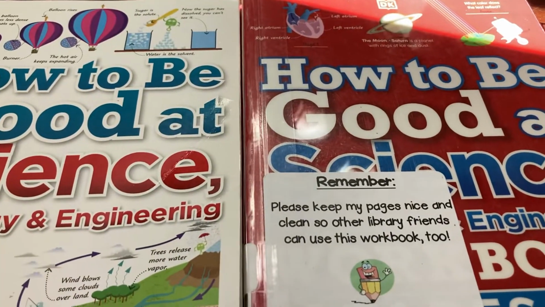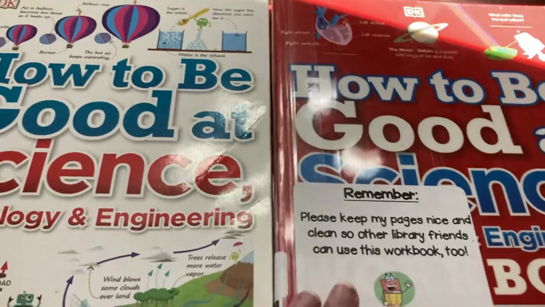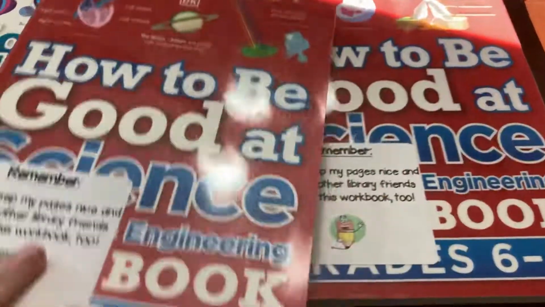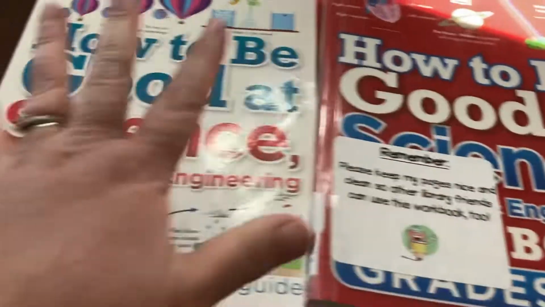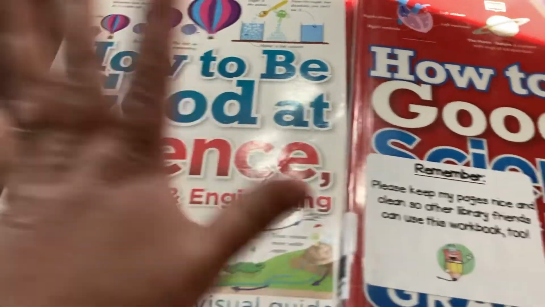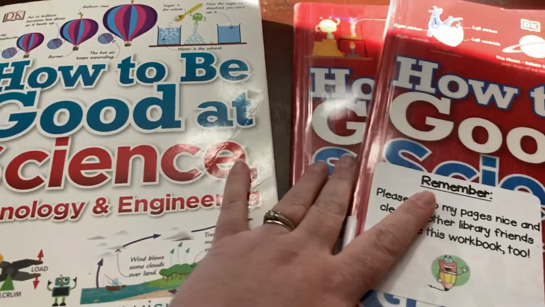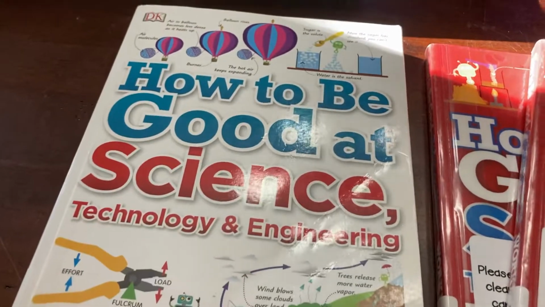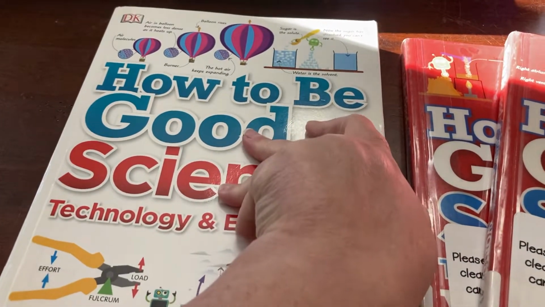And I kind of made that decision, but I wanted to show it to you because I wasn't sure how these workbooks were laid out. Do they work page by page with this, or how does that go? So I thought I would show you in this video. So here's this book. It is about 2 years old. I think it came out in 2018.